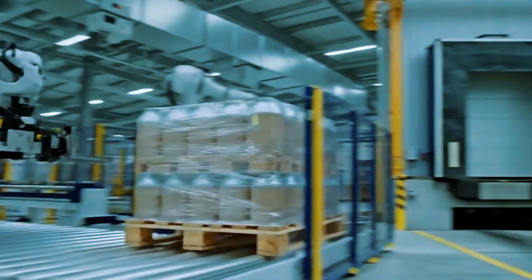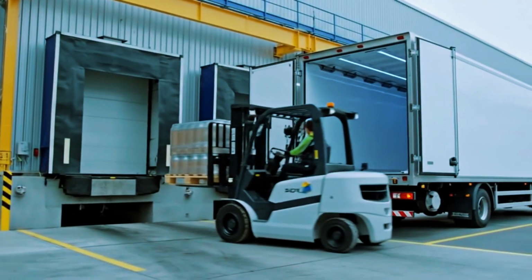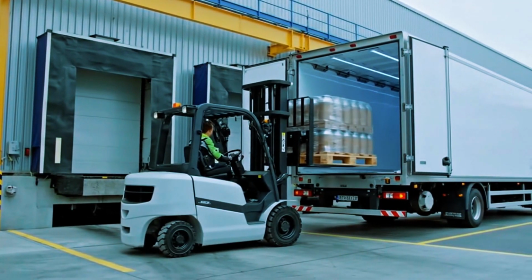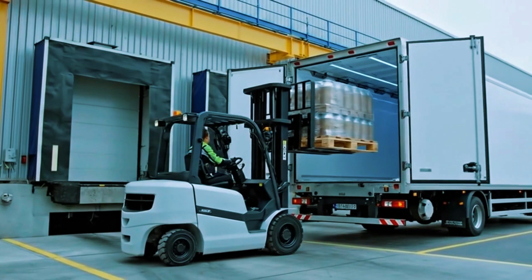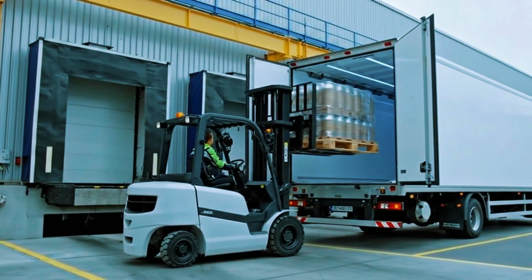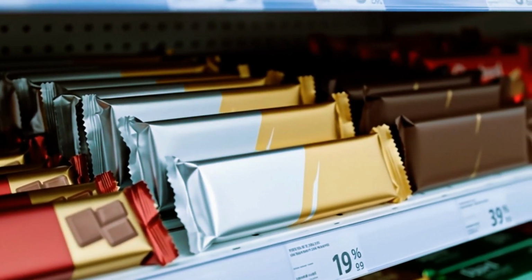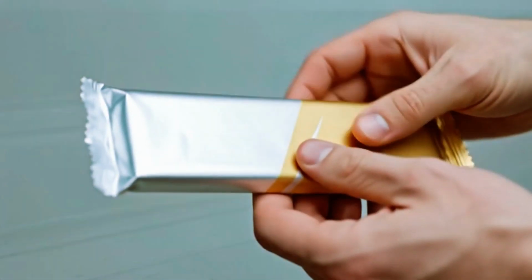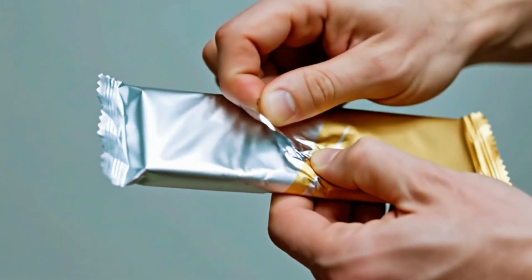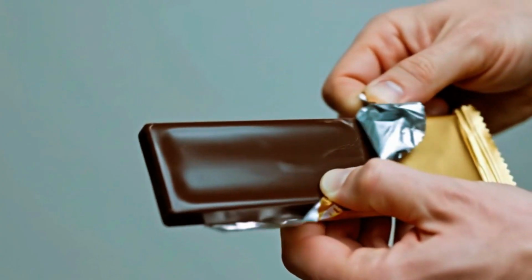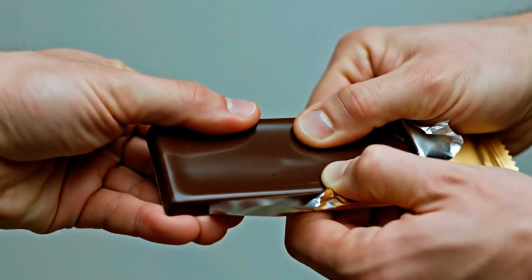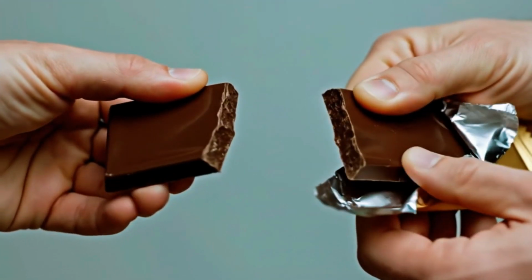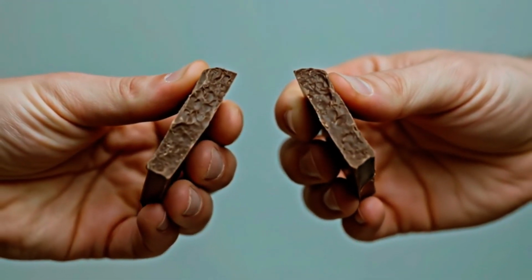Transport vehicles maintain temperature. Even short heat exposure can undo tempering. On the shelf, chocolate faces light, warmth, and time. Packaging is its only defense. When unwrapped, the result of every factory decision becomes visible instantly. A clean snap and smooth melt confirm perfect chemistry, from farm to factory to consumer.